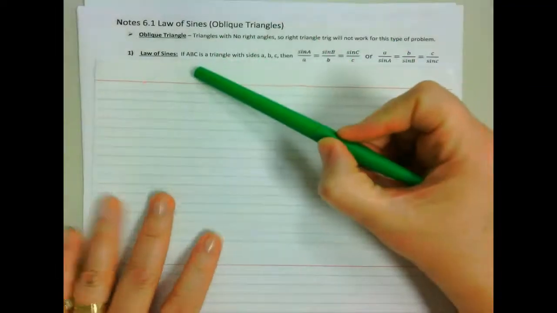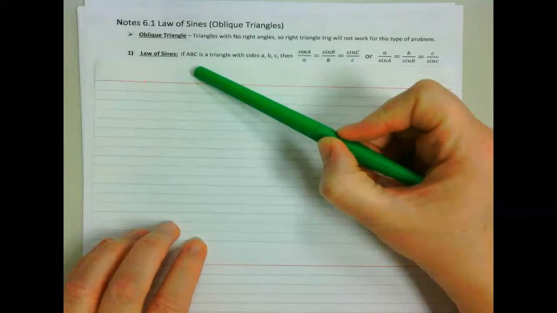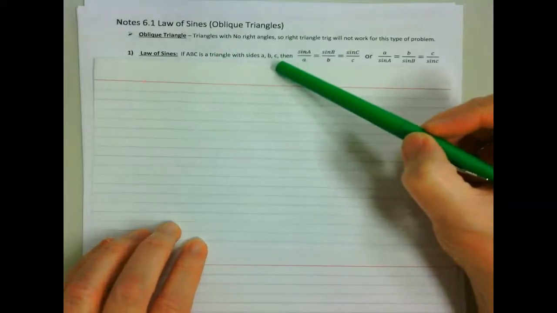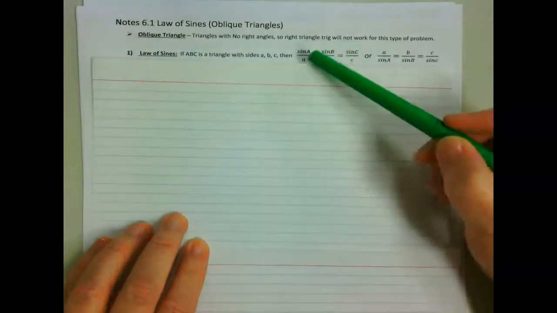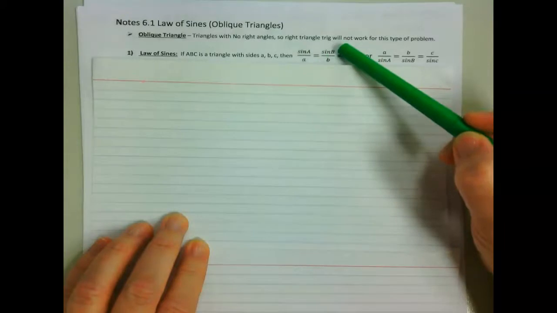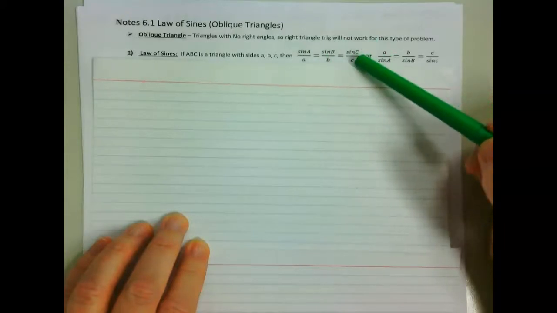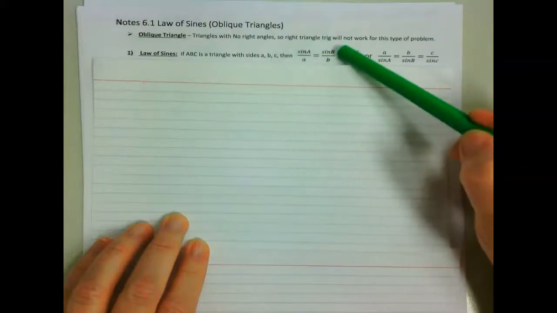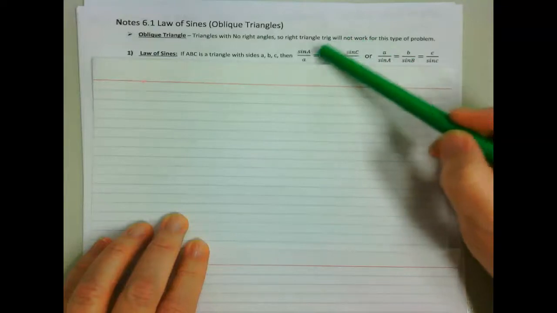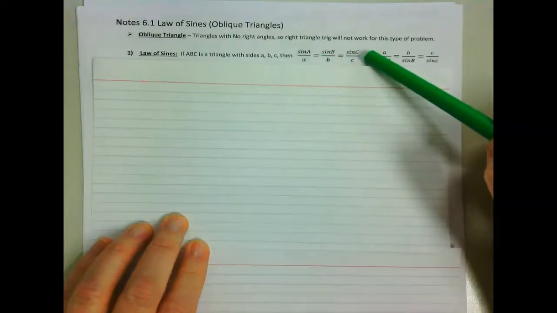So as you can see in law of sines, if you have triangle ABC where A, B, and C are angles, and we have sides lowercase a, b, c, which are again the sides, then these ratios are true. So sine A over a is equal to sine B over b is equal to sine C over c. And because of these two equal signs, I can use these two ratios and say sine A over a equals sine B over b, solve that proportion and get an answer. Or I could use these two ratios, sine B over b equals sine C over c, solve the proportion and get an answer.